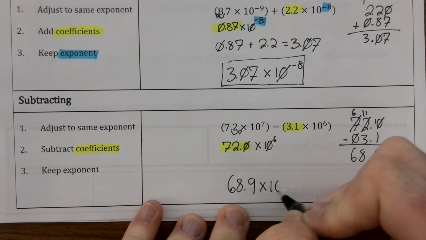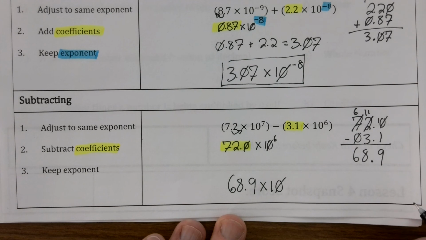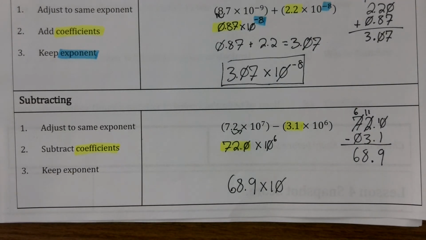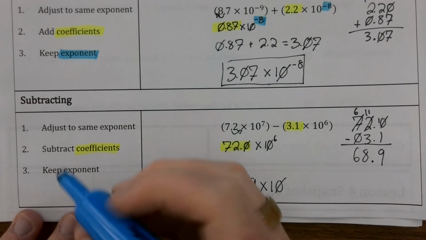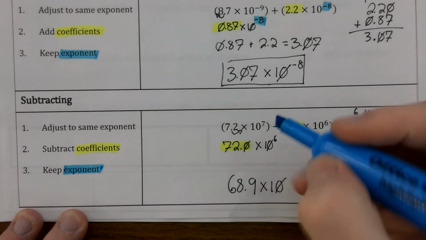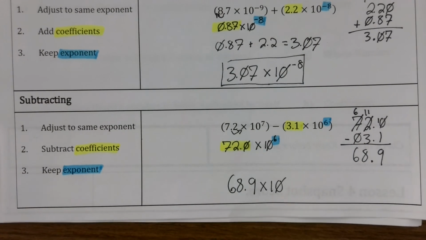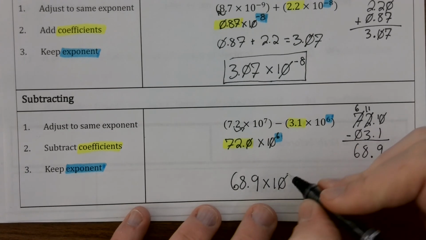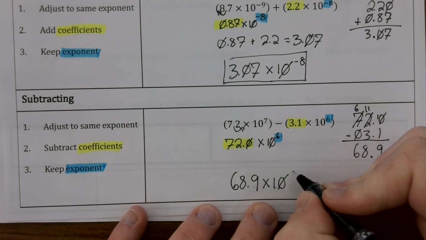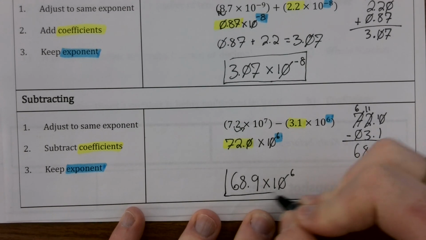Keep your times 10 because it is scientific notation. And our last step is to keep the exponent the same. So 6 and 6 stay. So 68.9 times 10 to the 6th.